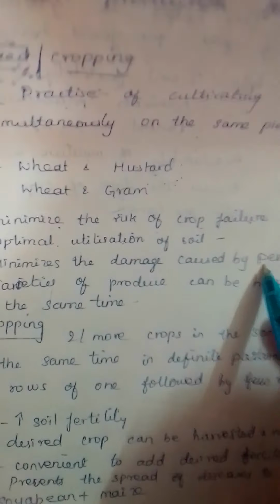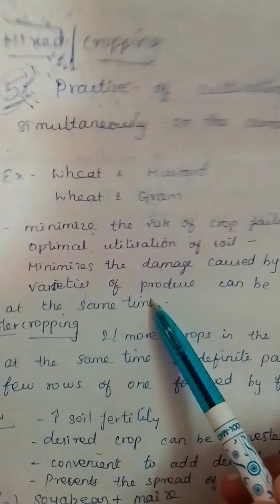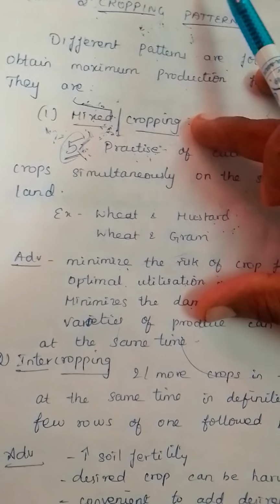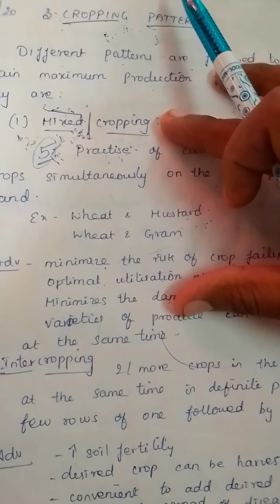What do you mean by pest? Yes, the organisms present in the crops that damage it. Varieties of produce can be harvested at the same time. These are all the advantages of mixed cropping. Just listen. Minimize the risk of crop failure, optimal utilization of soil, minimizes the damage caused by pests. The fourth one is, varieties of products can be obtained after harvesting at the same time. This is about mixed cropping, the first method of cropping pattern.